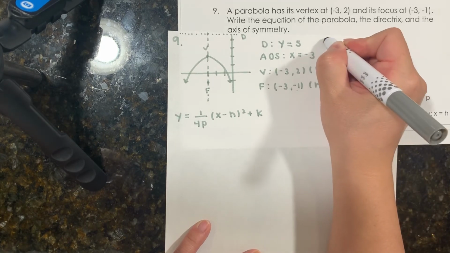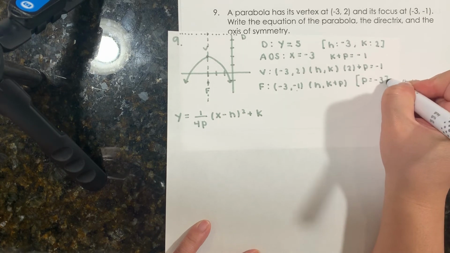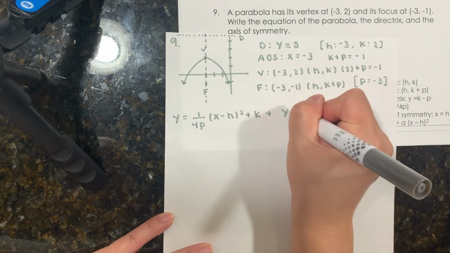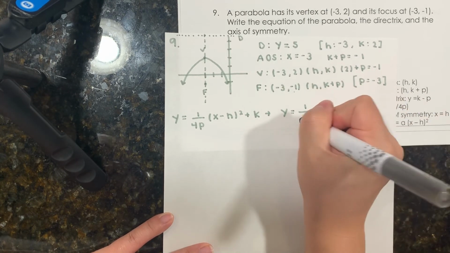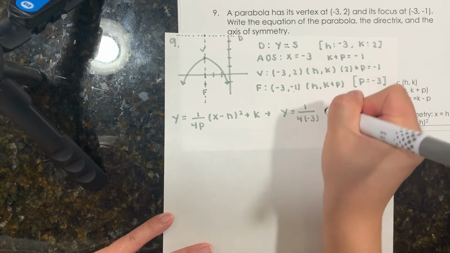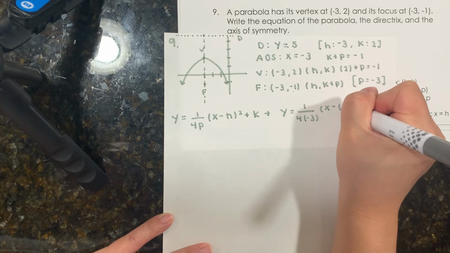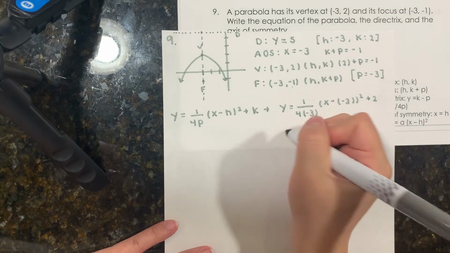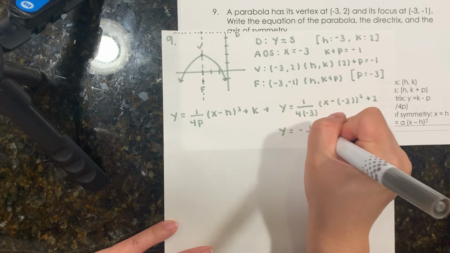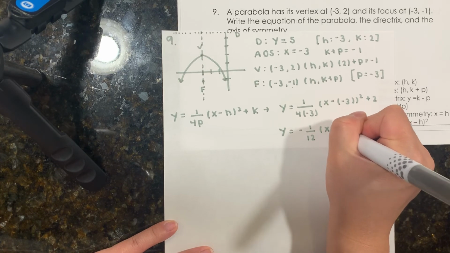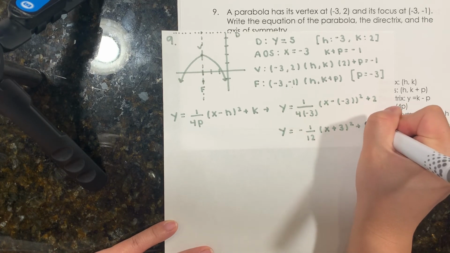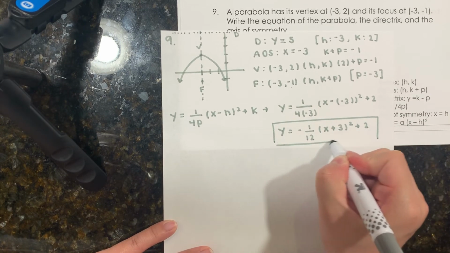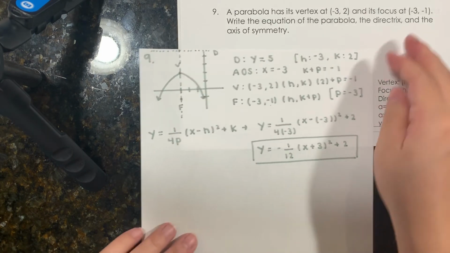So all these variables right here, that's what I'm going to plug into my equation of my parabola. So that means my equation is going to be y = 1/(4p), 4 times -3, times (x - (-3)) squared plus 2. And simplified, my answer would be y = -1/12 times (x + 3) squared plus 2. And that concludes number 9.